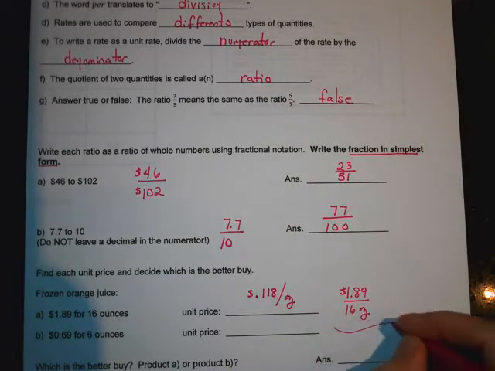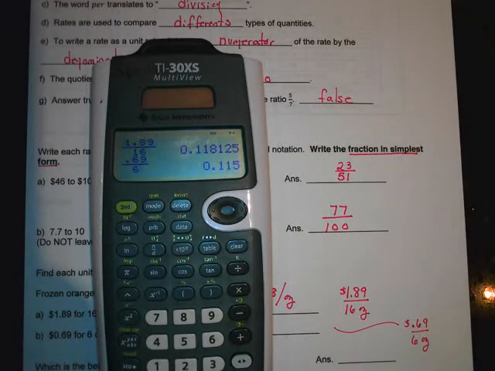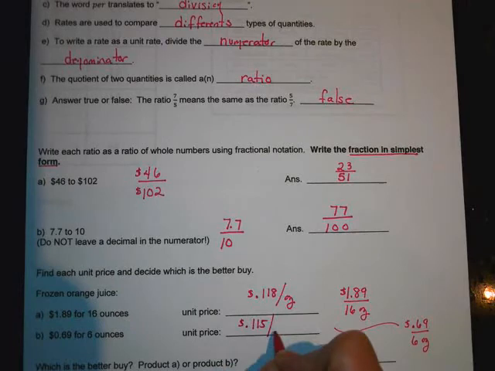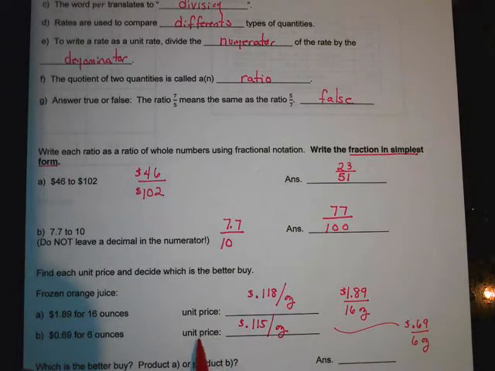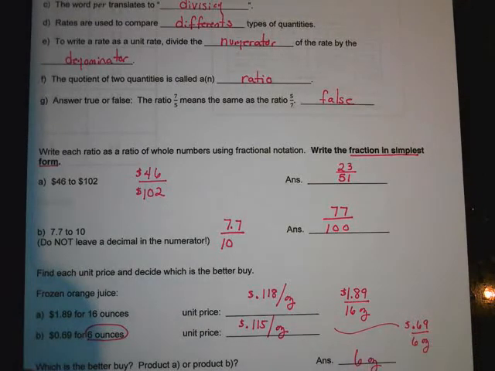And then this one is going to be 69 cents for 6 ounces. That's 0.115. And so which is cheaper? It looks like the 6-ounce one is cheaper, right? This is a little bit more, over 11 cents than this one. So the 6-ounce is cheaper, product B.